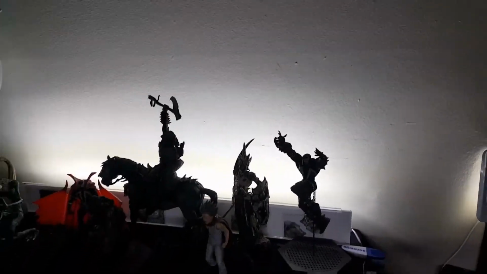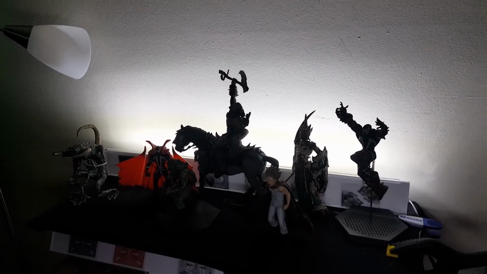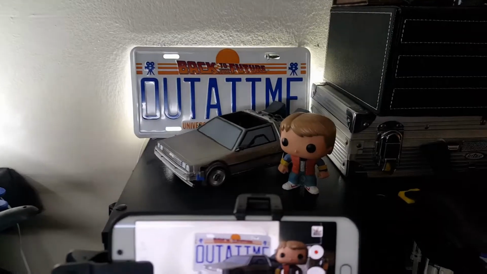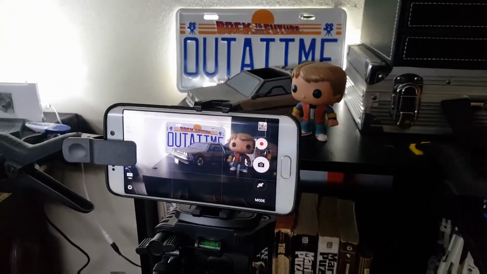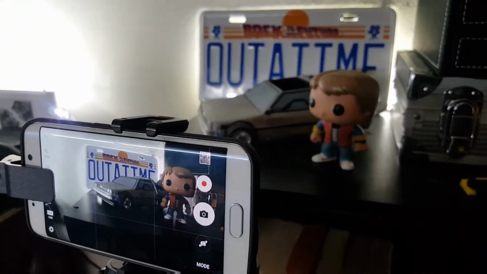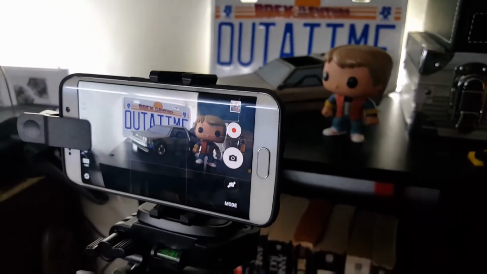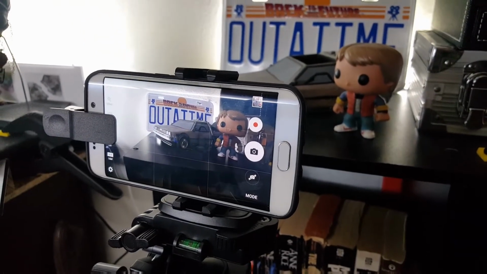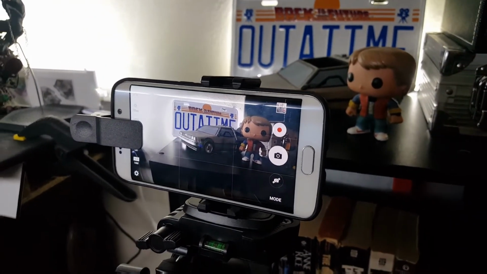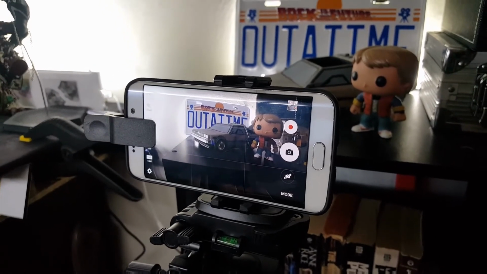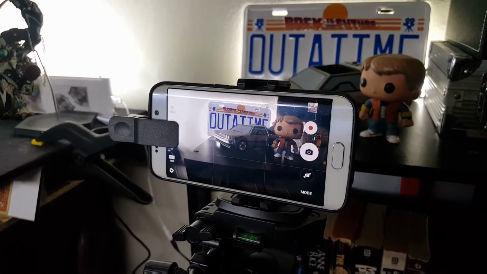All right, so I know a lot of you guys are used to seeing this background behind me, but for an example of the photos, I'm going to take a picture of one of my favorite setups in my room, my Back to the Future Funko Pop doll. As you see, I have the phone already set up, and we're just going to go right into this phone and what it's viewing, and then we'll go directly from there. Let's go into it.